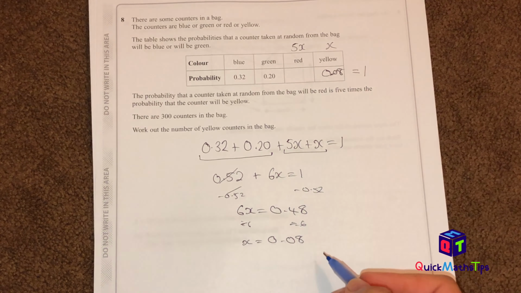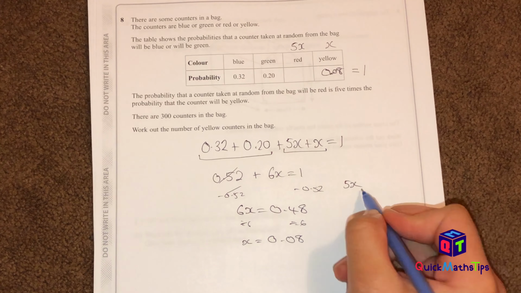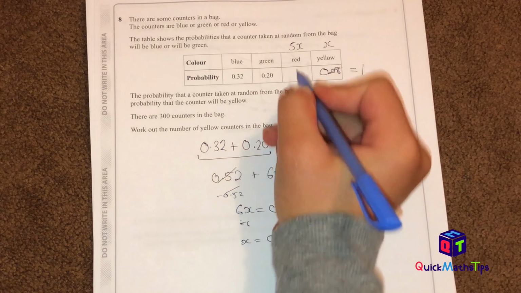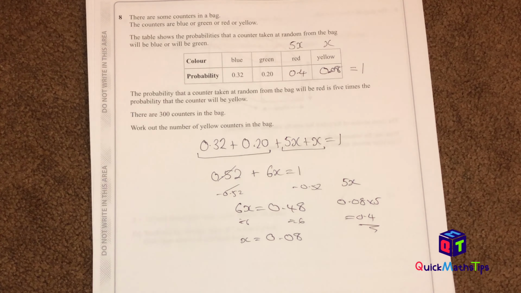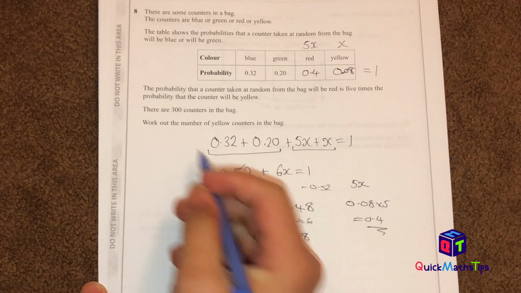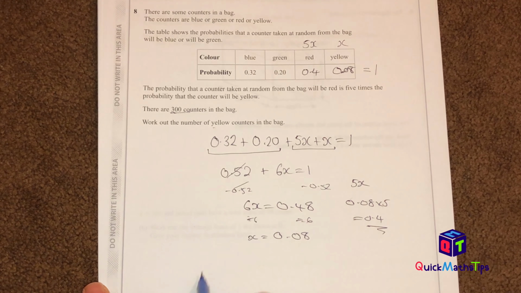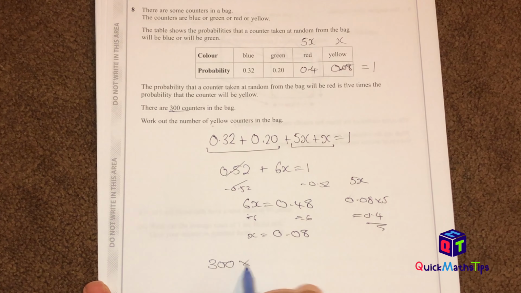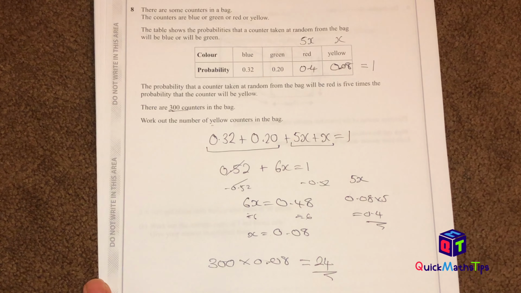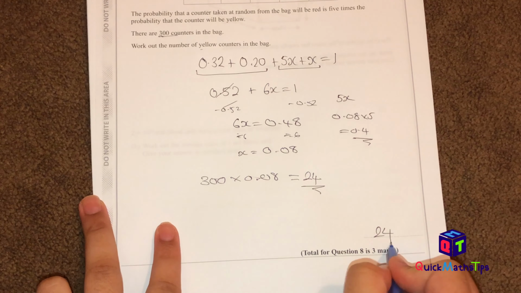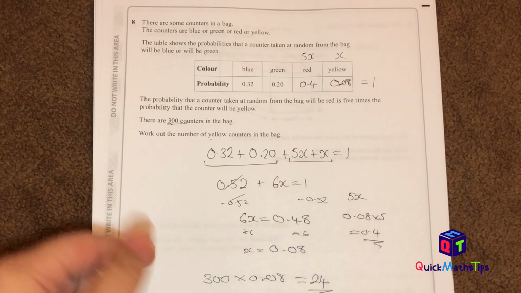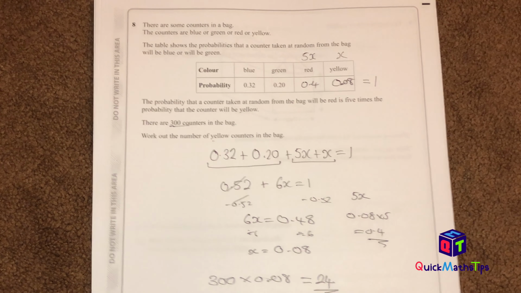Now, if x is 0.08, in order for me to work out 5x, you do 0.08 multiplied by 5, which gives you 0.4, okay? So red is going to be 0.4. The question, though, what is it asking me? It's saying there's 300 counters in the bag. How many yellow counters are there? So I'm going to do 300 multiplied by the probability of yellow, 0.08. So 300 multiplied by 0.08 is going to give me 24. So there are 24 yellow counters in the bag. If I needed to work out blue, I would have done 300 multiplied by 0.32. Okay, so you multiply the total amount with the probability that they have given you.